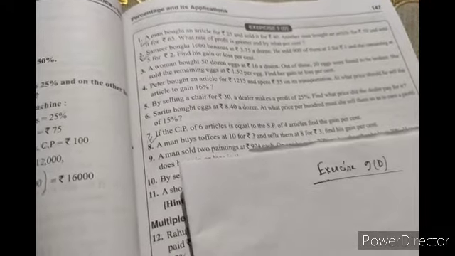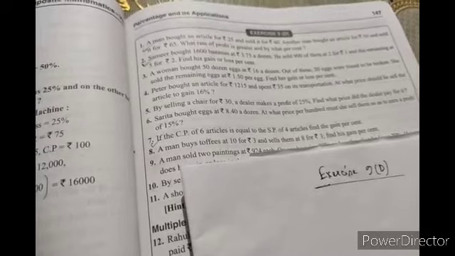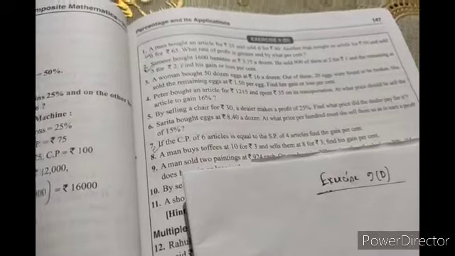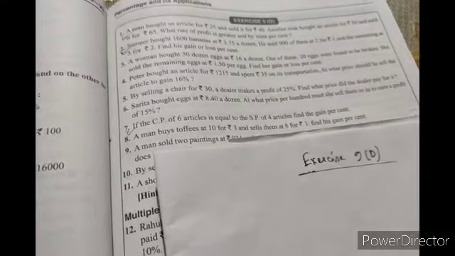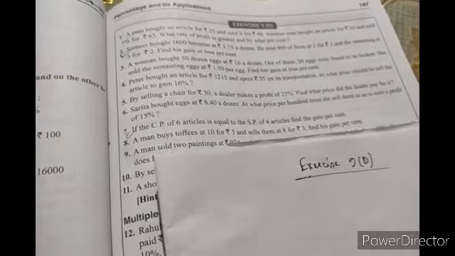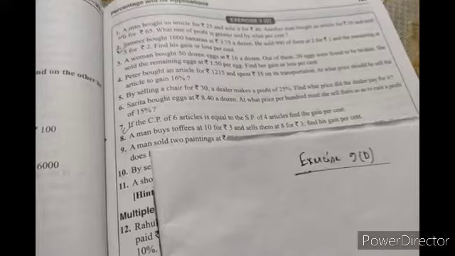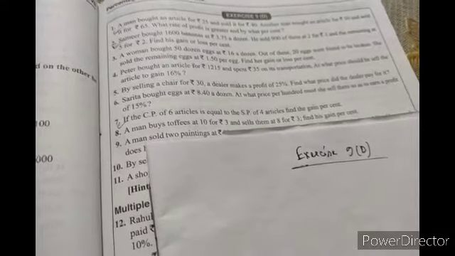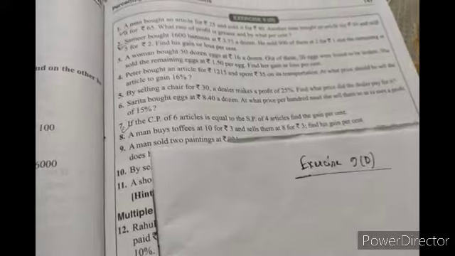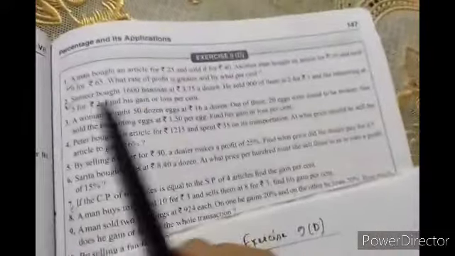In case of loss, cost price will be more and selling price will be less. So what is the formula for loss? Cost price minus selling price. For profit and loss, you subtract the lower number from the higher number. Okay, so I think this is clear for everyone. So now start from question number 1.